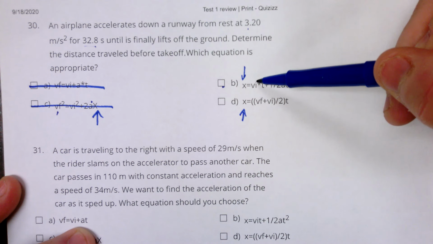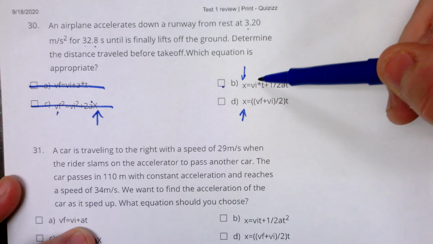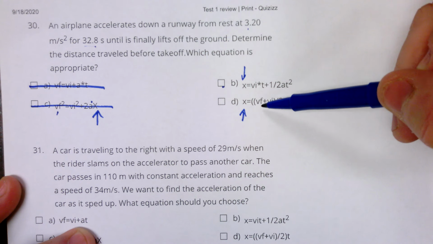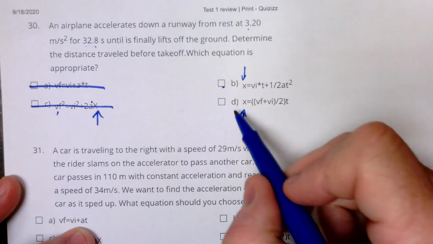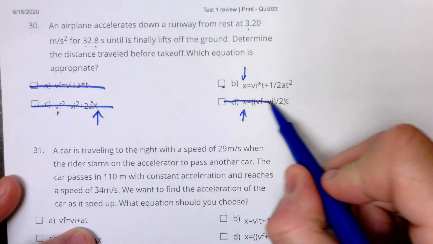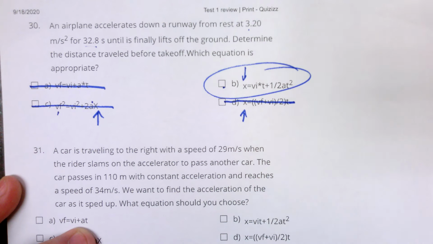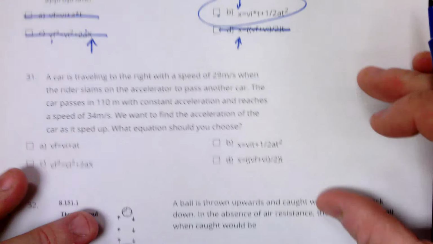I guess we're assuming that the initial velocity is going to be 0 because the plane's not already moving before it goes to take off. But we don't know its velocity before taking off. So we're going to have to use that one right there. That's the only one that has the variables in that I can use to solve the equation.